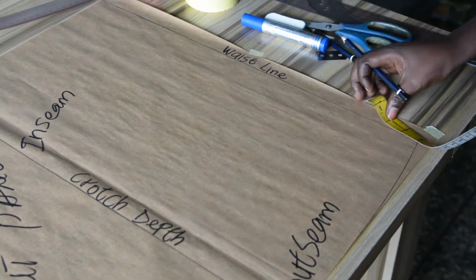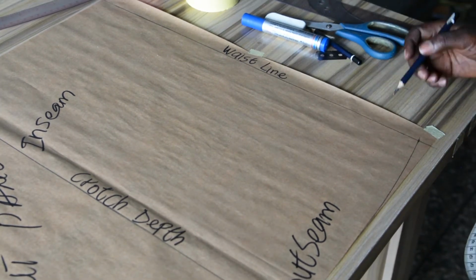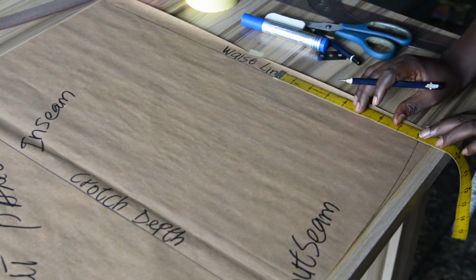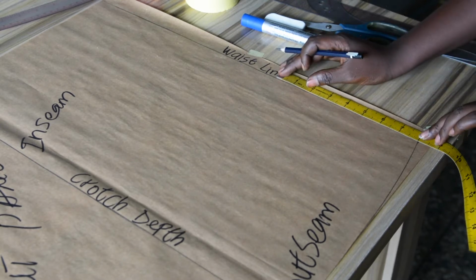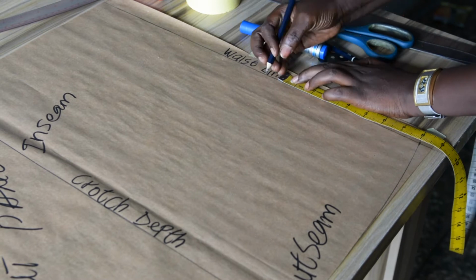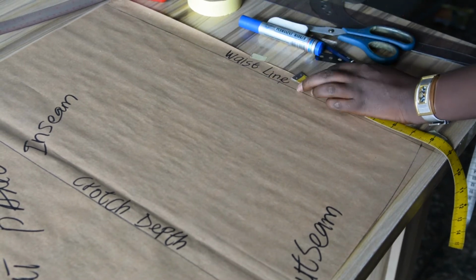So on the waistline, I will be inserting 1/4 of the waist circumference measurement from this 1/2 inch point. I'm taking the measurement forward. The waist circumference measurement I'm working with is 32. 1/4 of 32 is 8 inches. And this is the 8 inches point.